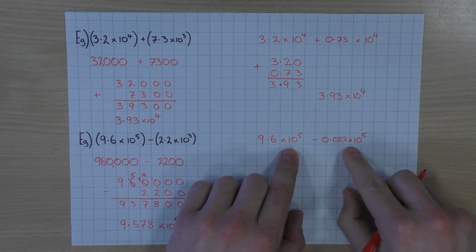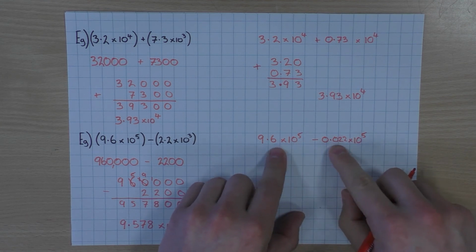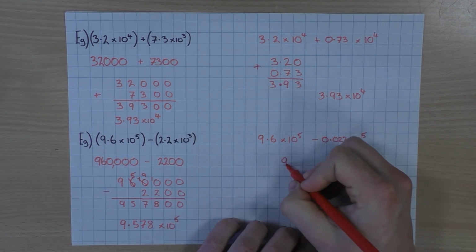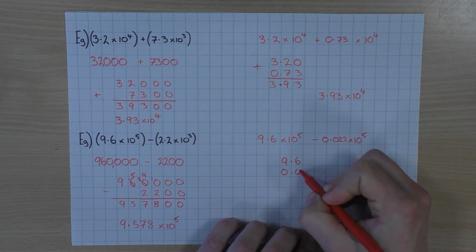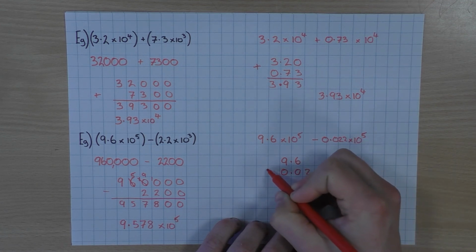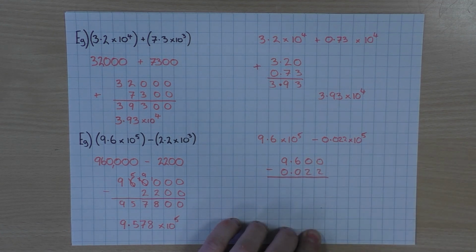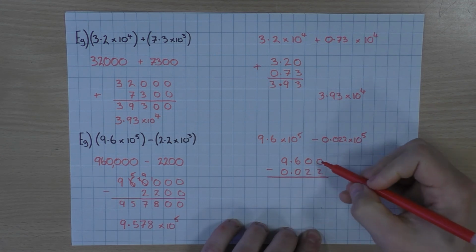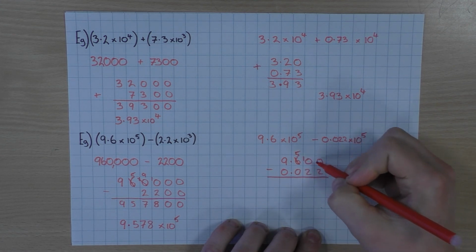Now they have both the same, times by 10 to the power of 5, I can just subtract these two numbers. So 9.6, 0.022, this time we're taking away. Add in my zeros to help me. So it's basically the same over here. Can't do that, can't do that. So I need to borrow 1, call that a 10, call that a 9.